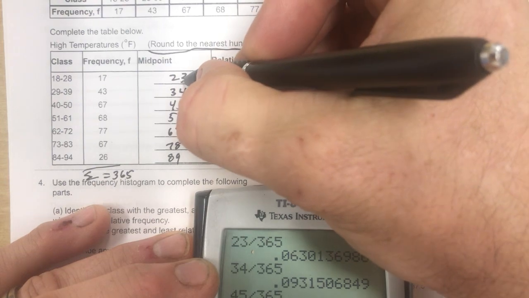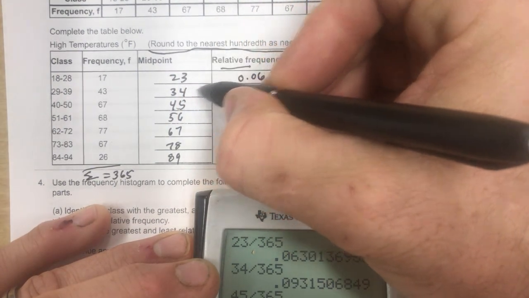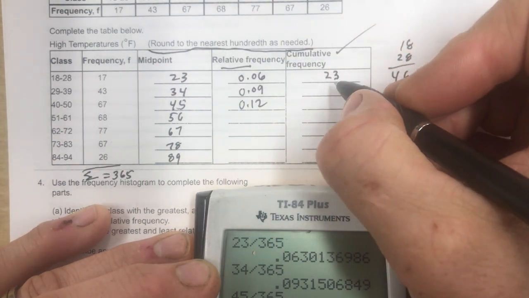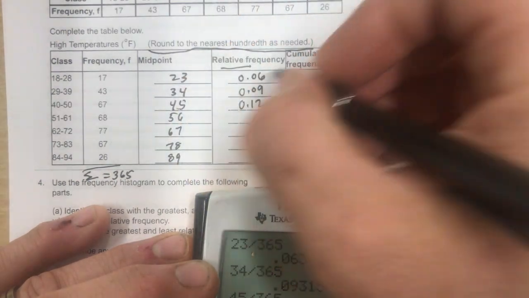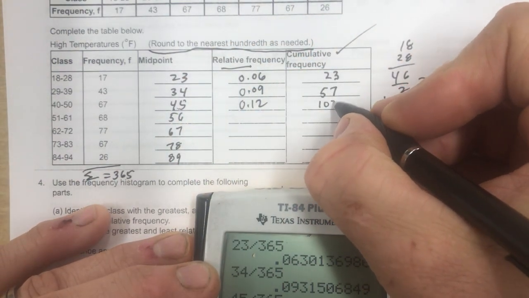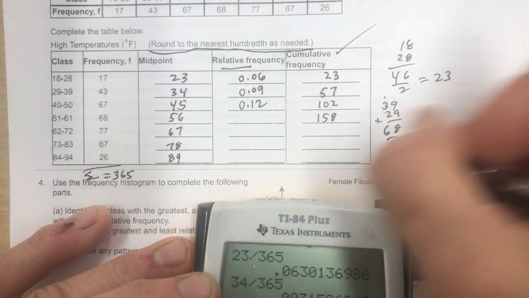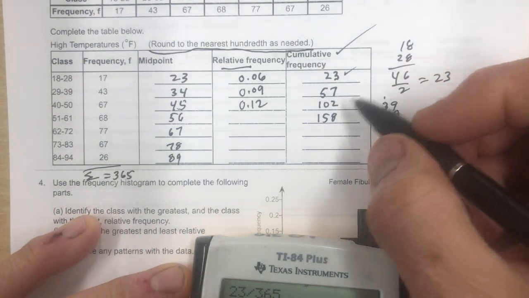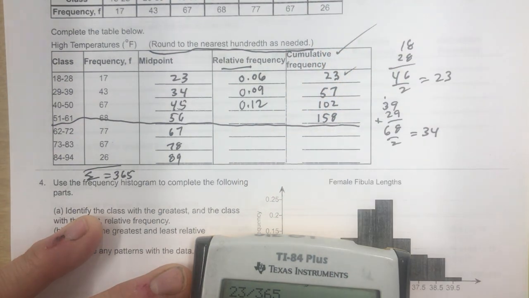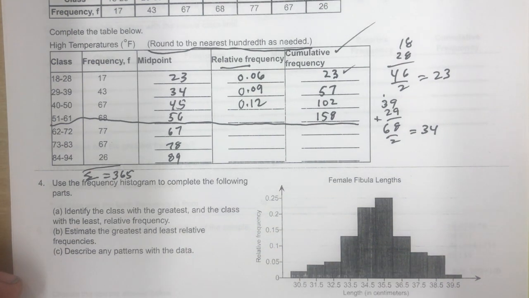All right, so here I've got 23, so I'll put 23 here on the first one. And then I got 34, so now I add that to it. So 34 plus this would be 57. Then I have 45, so I add 45 to that. That's going to be 102. Then I got 56, it's going to be 158. And you just keep adding that number each time. That's the cumulative. That's how much you have up all the way up to that point. So at this level right here, we have 158 up to that point. That's what cumulative is. Okay, so there you go on that one.